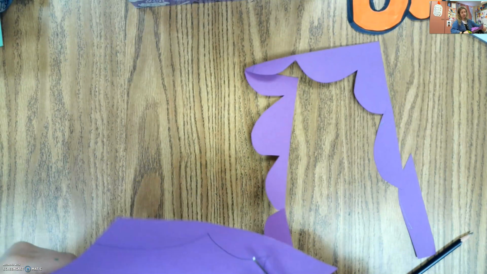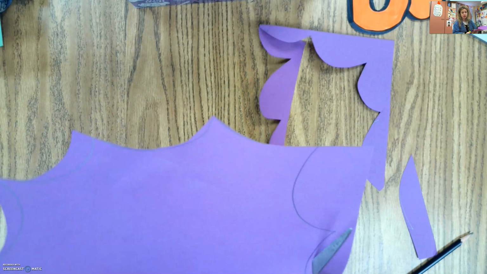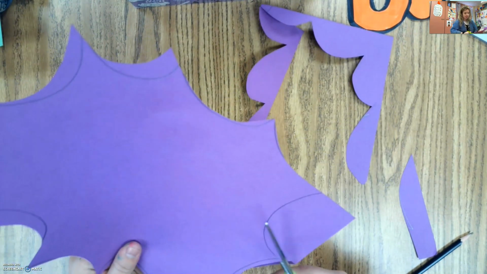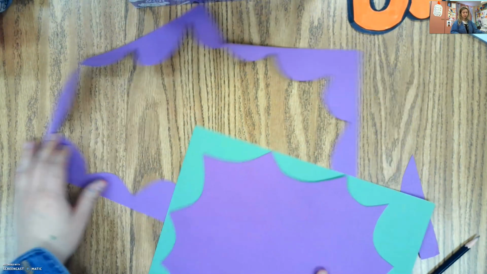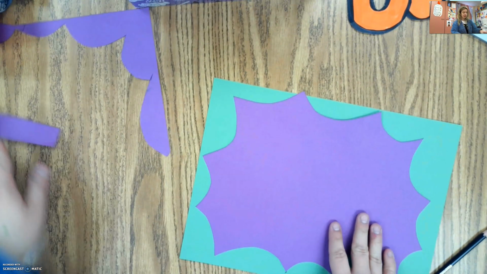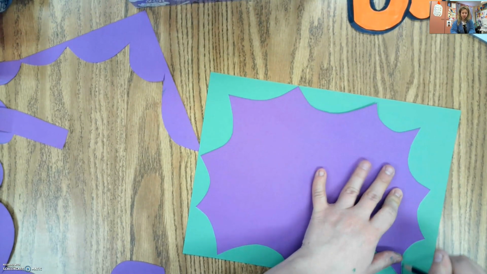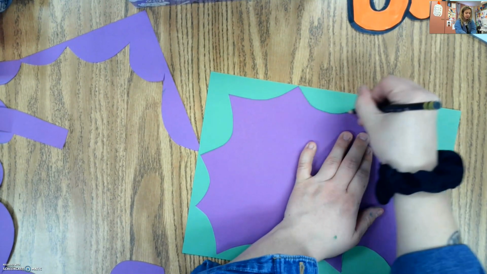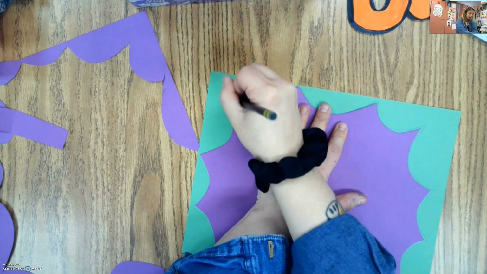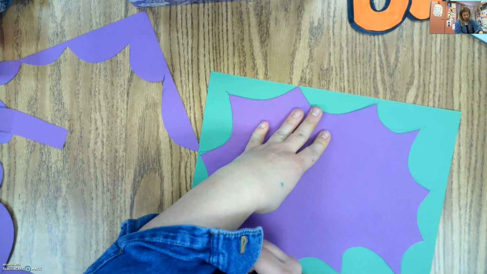So once I have it cut out like this, I'm going to take it and put it in the middle of my green paper, and I'm going to try my best to just gently trace around this shape. It doesn't have to be perfect, because I'm not going to cut it out exactly like this. I just want to get the general shape of my purple paper.